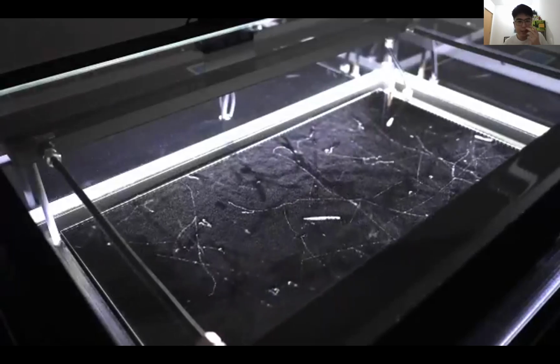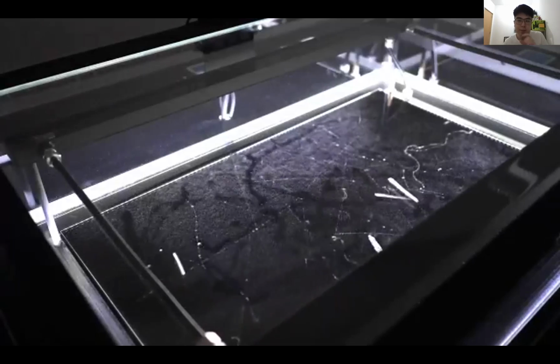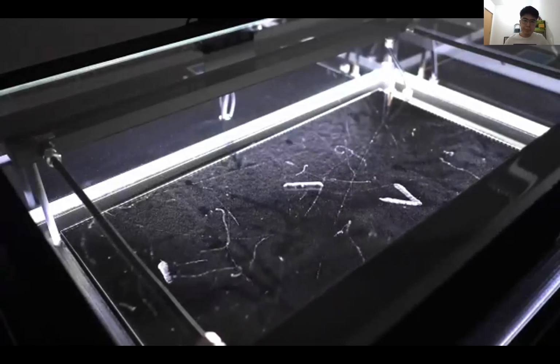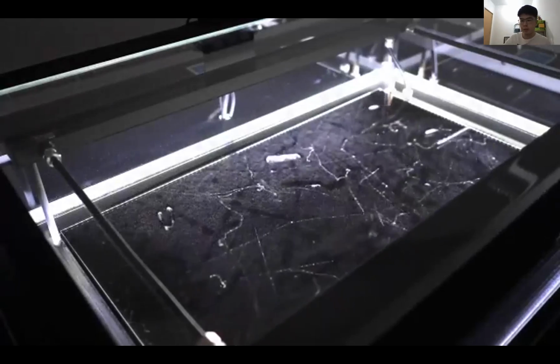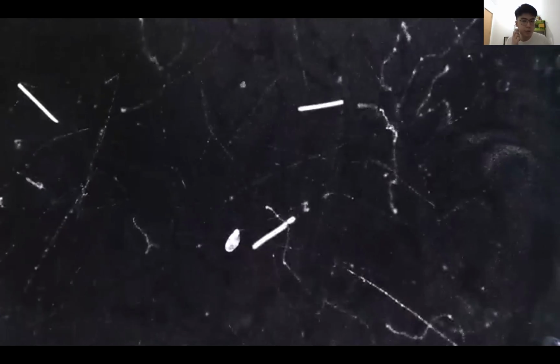The radioactive source is in the chamber, from the side. This is a close-up view. So you're able to identify those are the beta particles, and the thick ones, alpha particles. Let me stop the video.